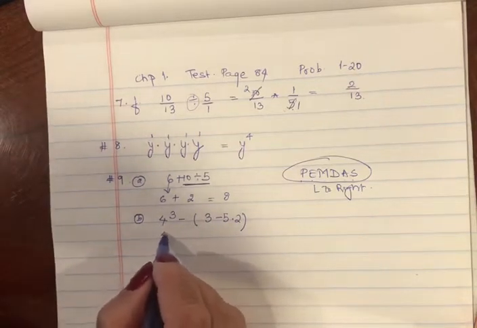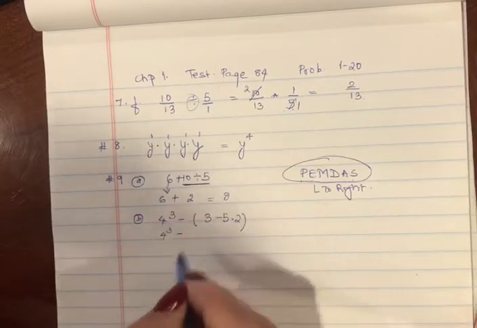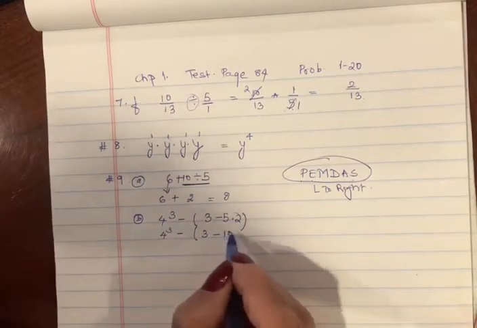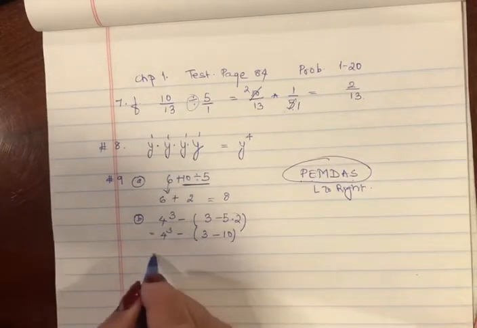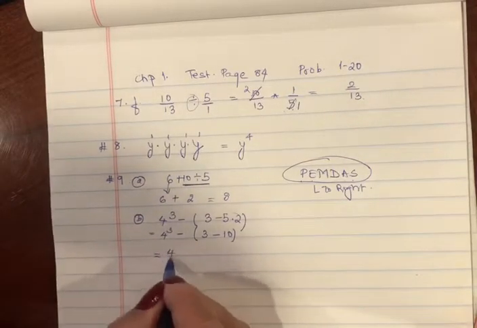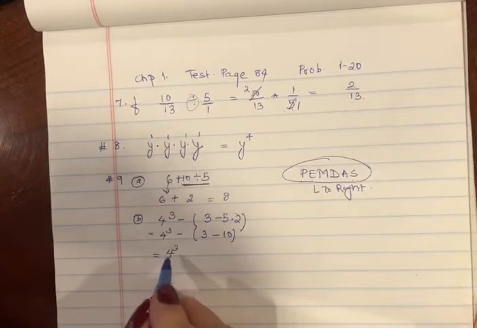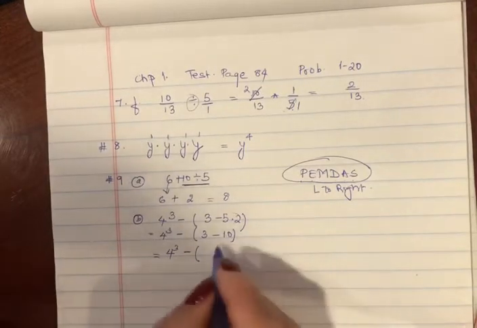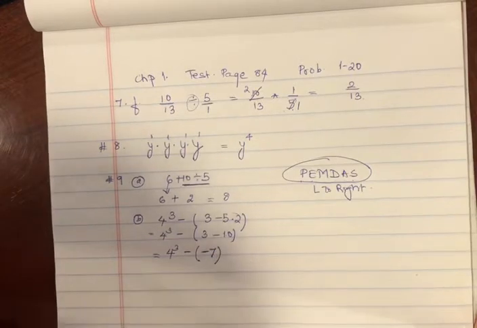So I'm just going to copy this down, which is 3 minus, this gives us 10, which is 4 cubed. We could solve this, but I'm going to go ahead and wait. 3 minus 10 will give us negative 7.